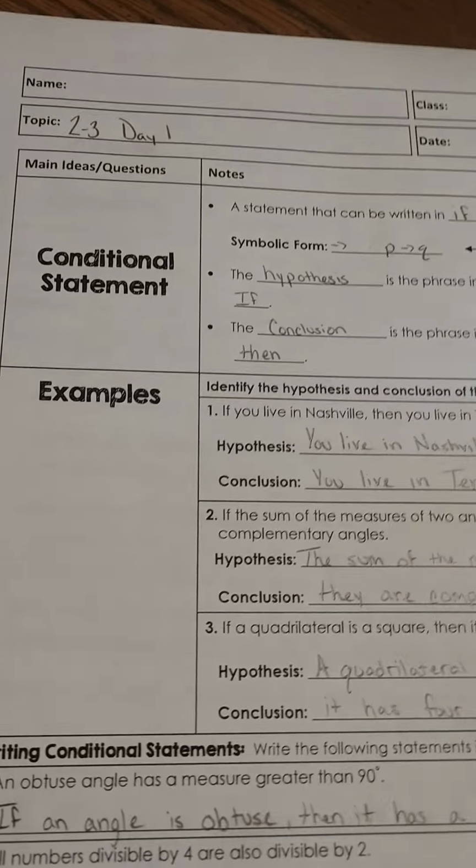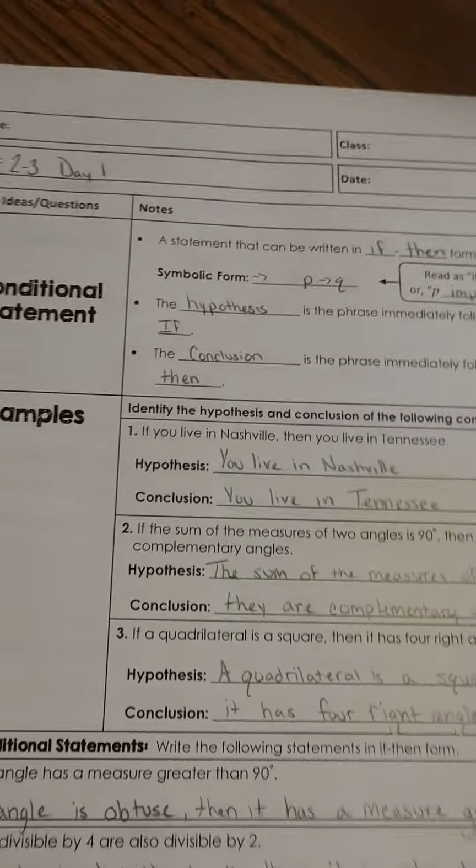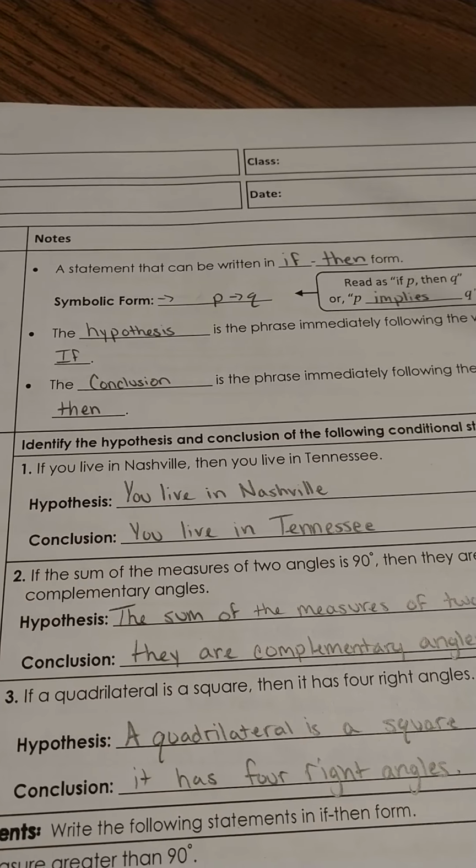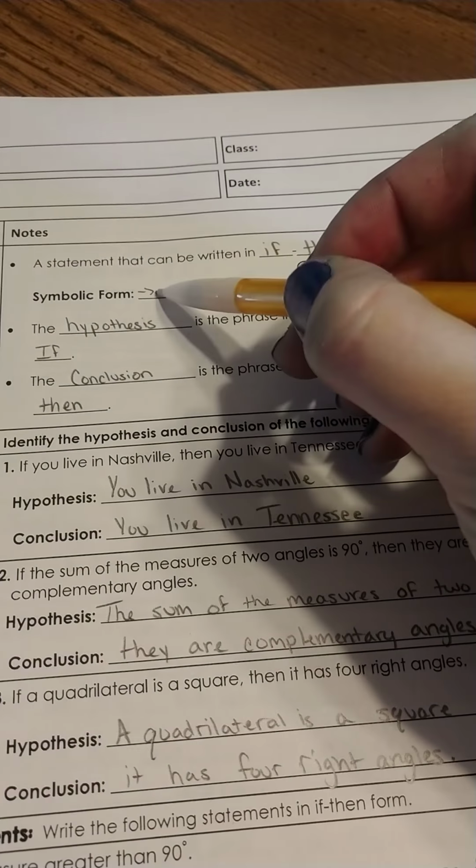All right, so 2-3, this is going to be day one. We're going to split this one up into two different lessons. We're going to start with conditional statements. A conditional statement is a statement that can be written in if-then form. So your symbolic form is an arrow.